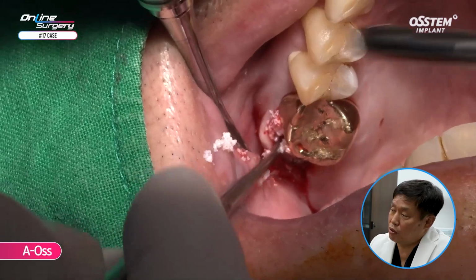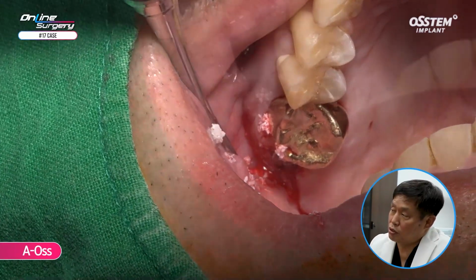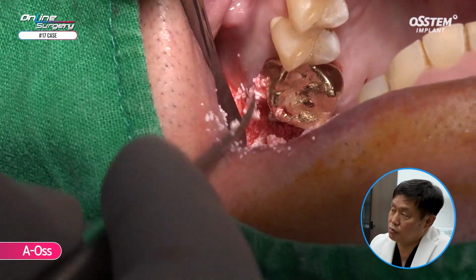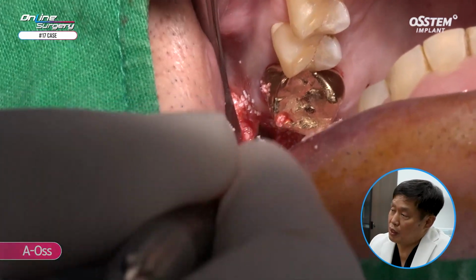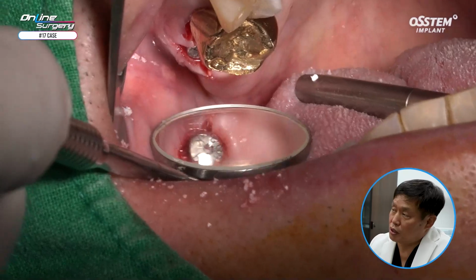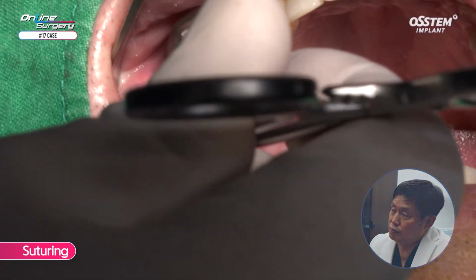On the buccal side, flap reflection was not done excessively. Sufficient bone packing was done on the buccal side. Because this was minor incision, suture was performed as shown.